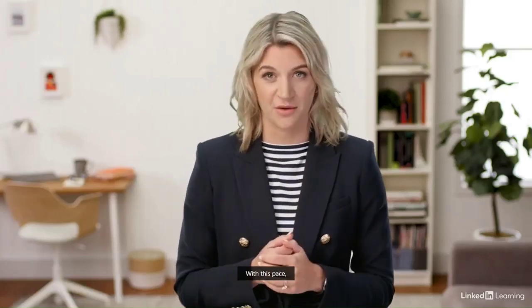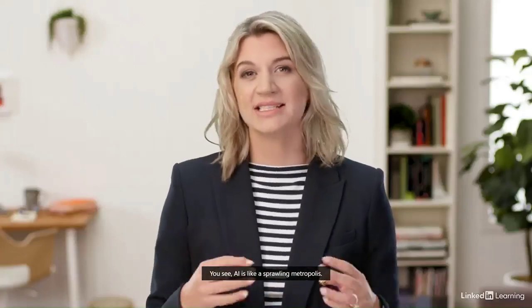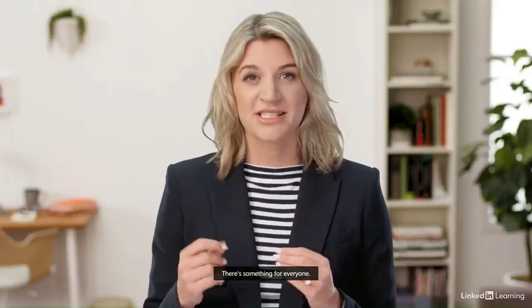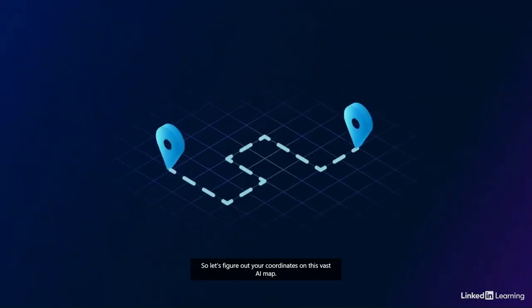We've unpacked a lot, from the ABCs of AI to the complexities of the AI project lifecycle. With this space, you're already leagues ahead of where you started. But the path to AI mastery is long and diverse. So what's next for you? You see, AI is like a sprawling metropolis. There's something for everyone. Whether it's machine learning ops, data engineering, or AI product management, there's a place that's just right for you. So let's figure out your coordinates on this vast AI map.